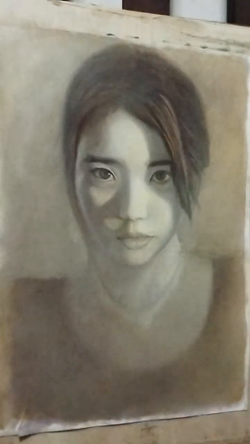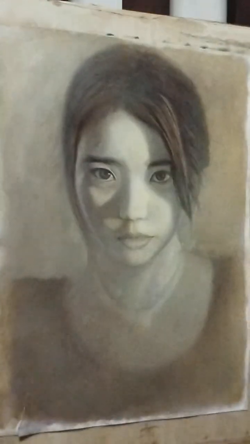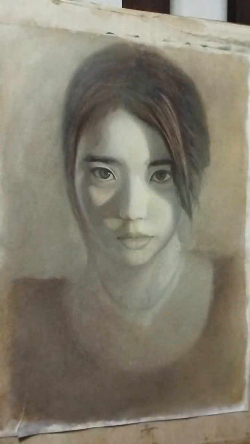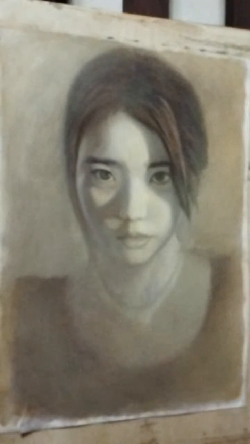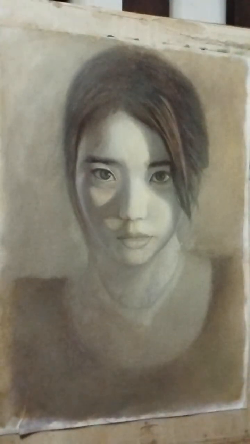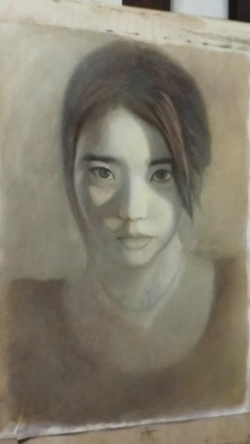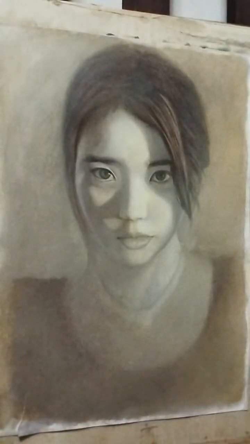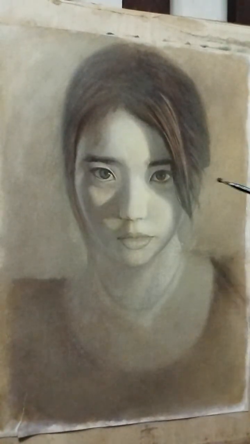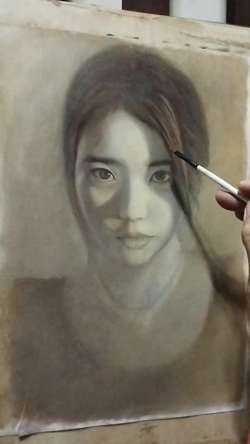So it looks more alive than when everything was just bluish or a warm peach skin tone. If I just use a single color, it would look dull.